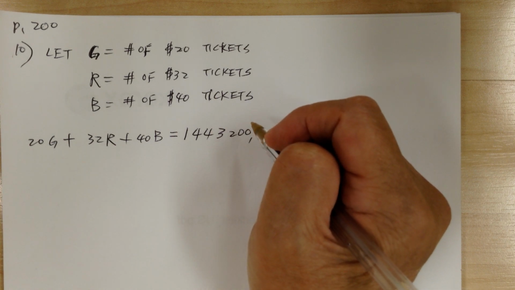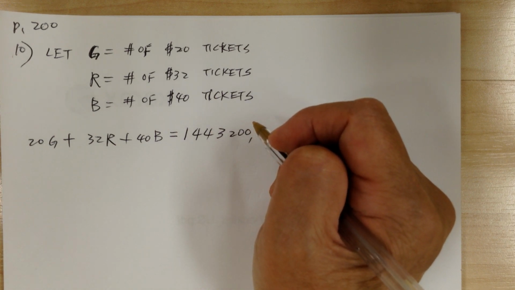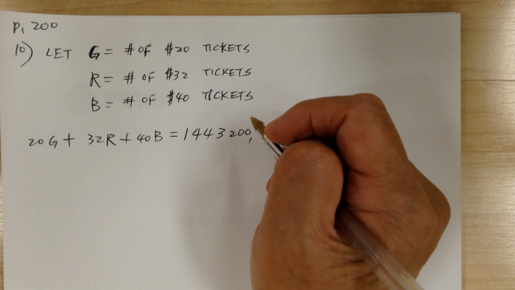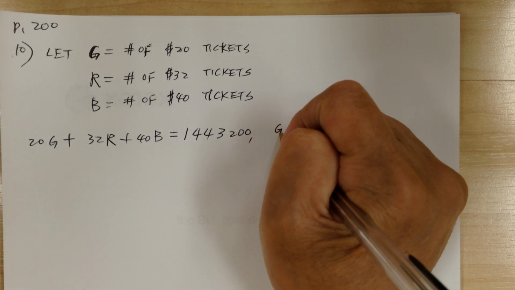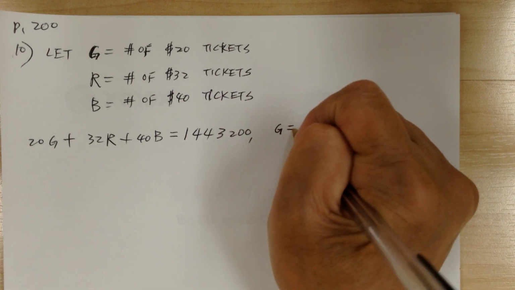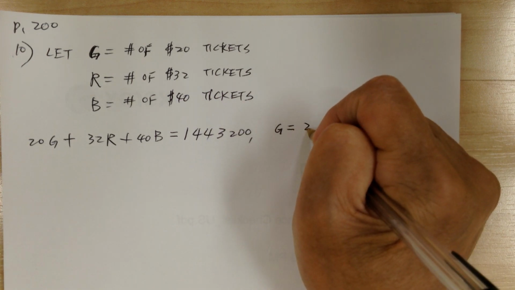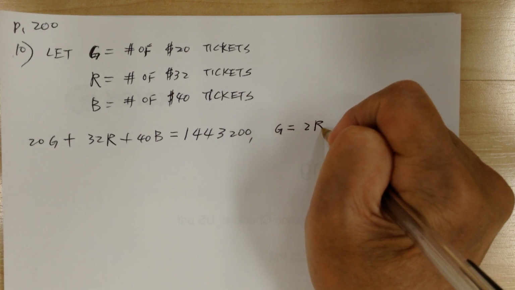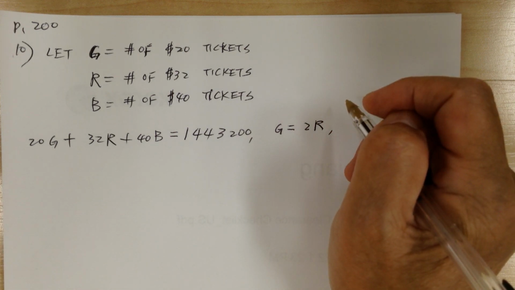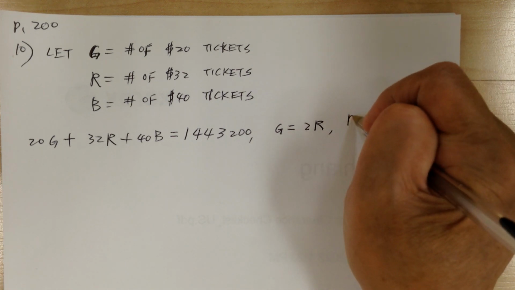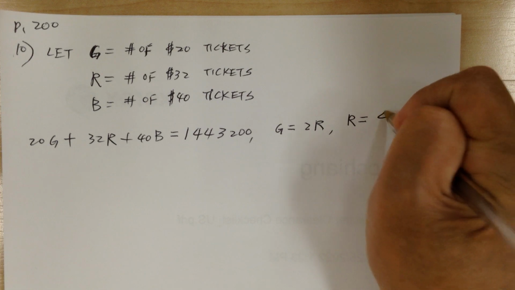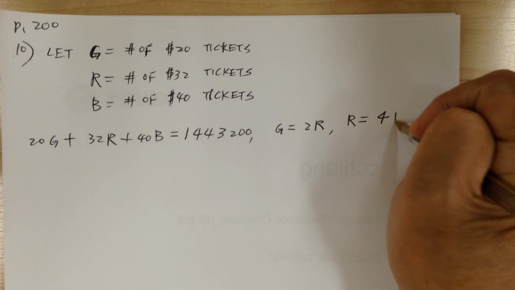Okay, then let's go and translate. It says general admission were twice as many as reserved seats. And the next one says and also, 4 times as many as reserved seats. So reserve is 4 times as many as the box seats.